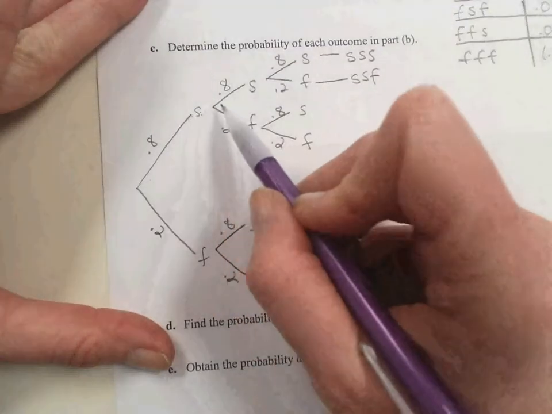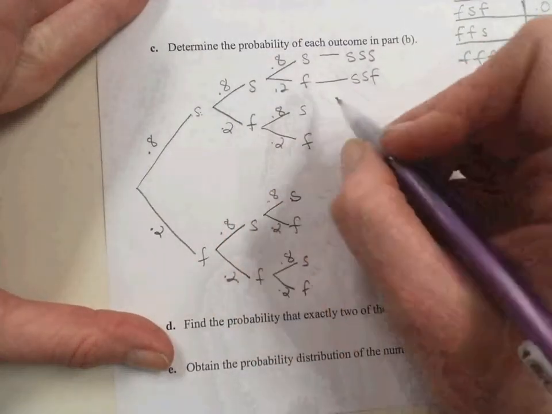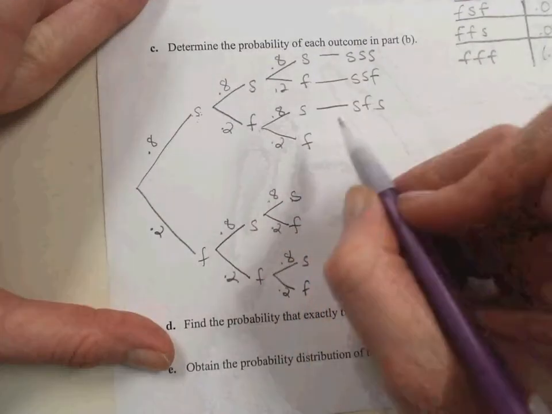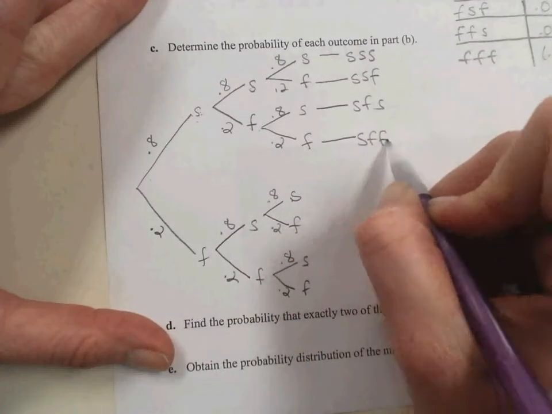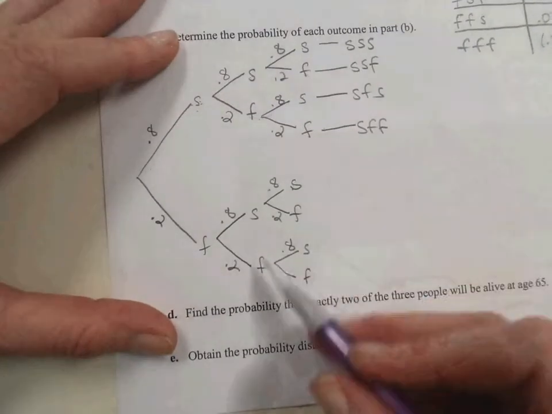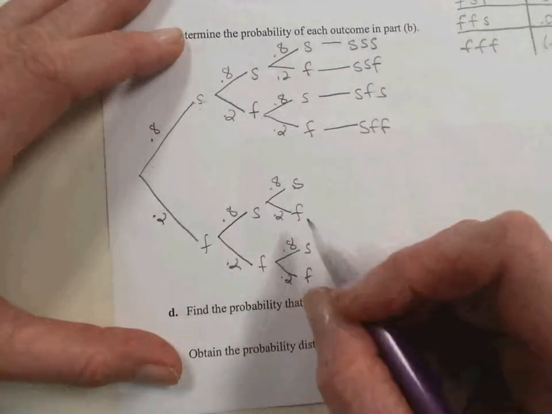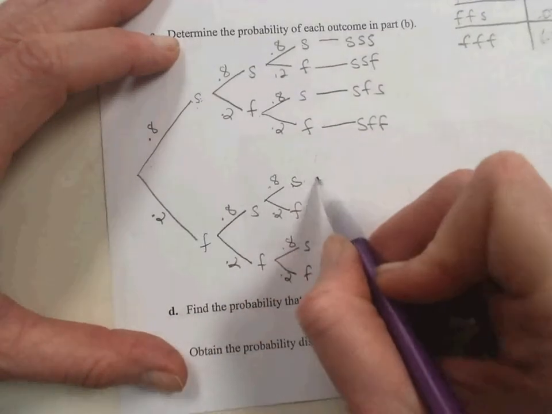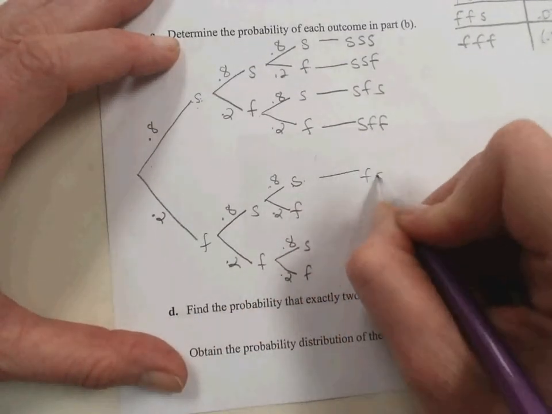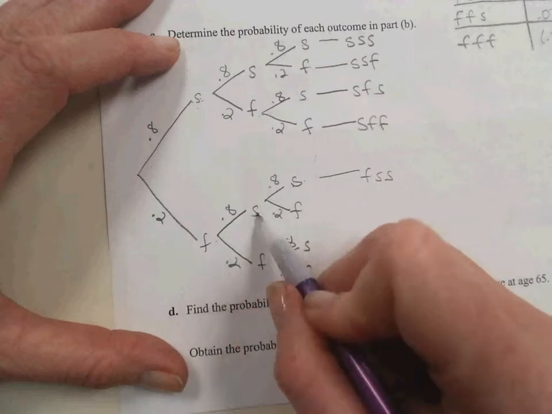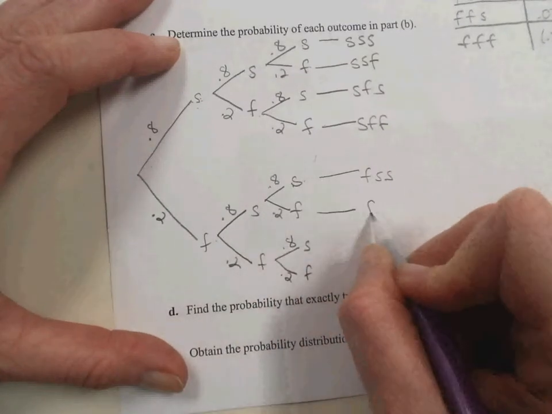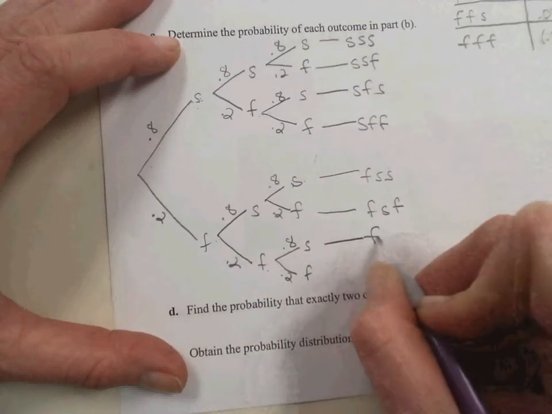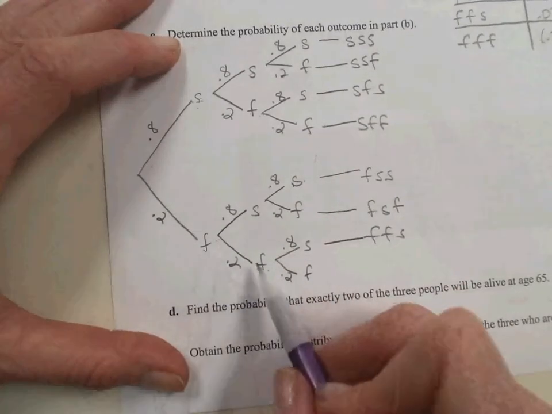And then SFS, SFF, and then down to the lower part of our tree diagram, fail, success, success, FSF, FFS, and FFF.